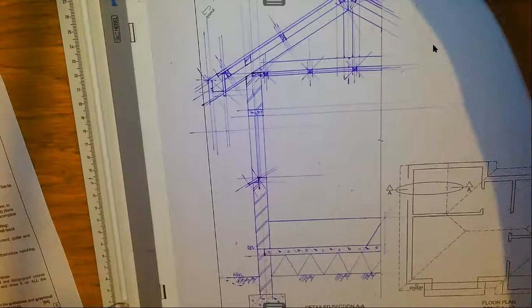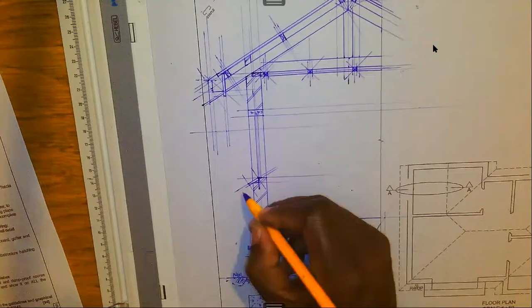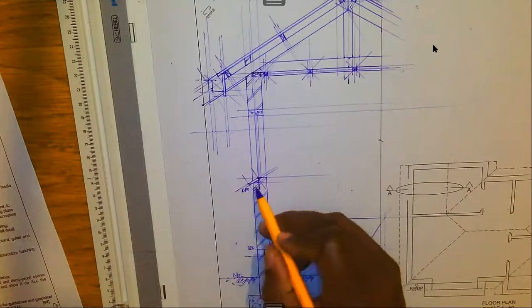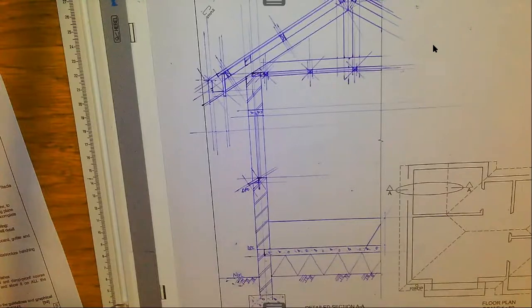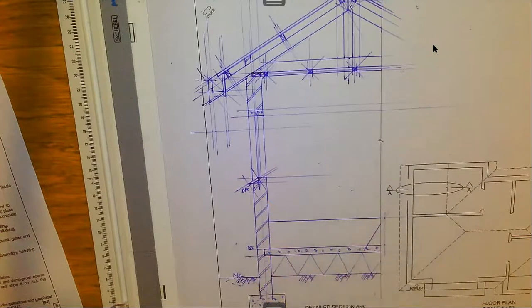There you go. We have got NGL here, we've got DPC there, then the other DPC is located on the underside of the window sill, okay? So you have got this 1, 2, and 3. Those are the 3 main labels that you require in terms of your section.